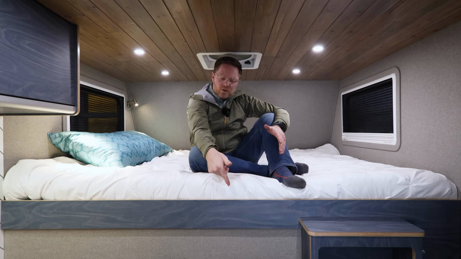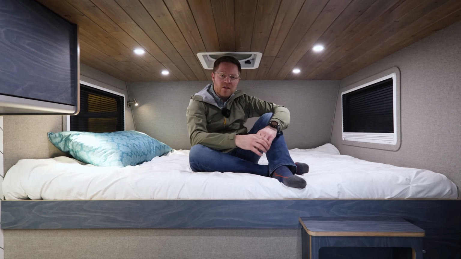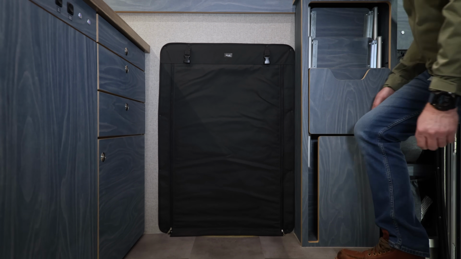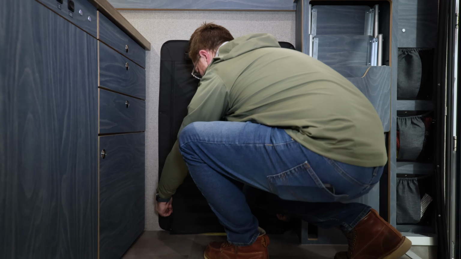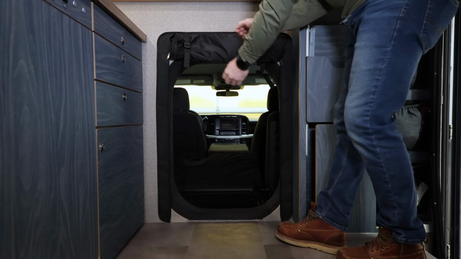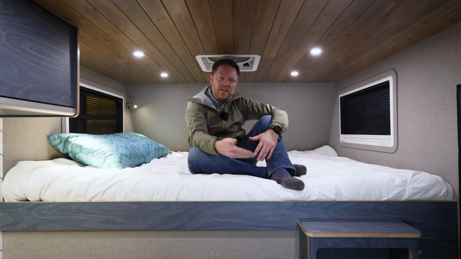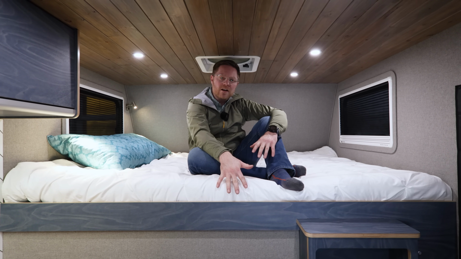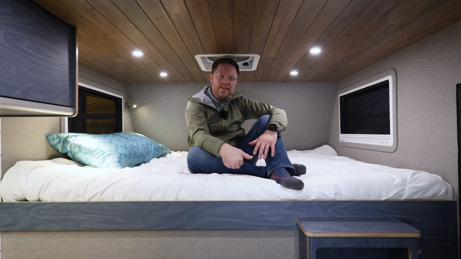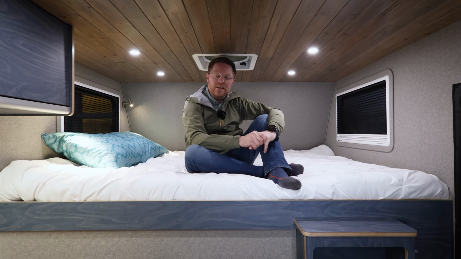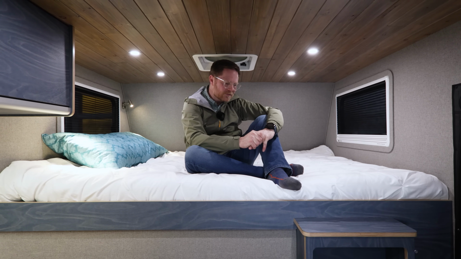So now below me is where you have access to your pass-through. Now the pass-through allows you to get in and out of your cab nice and quickly if you need to in an emergency, or if it's raining and you don't want to go through the main door. So it's a nice system. It does have a cover that rolls up and rolls down, so you have the ability to keep that closed off and also keep light from coming into your camper if you're going to close this off and have it all blacked out for a nice little snooze in the middle of the afternoon.